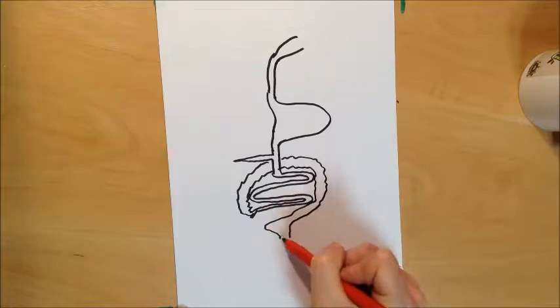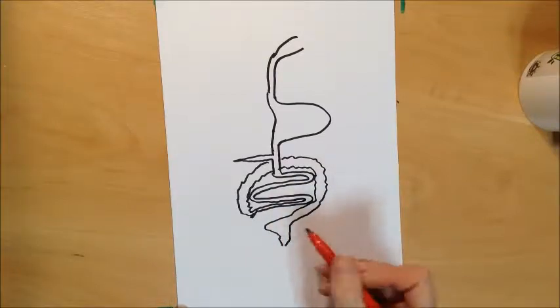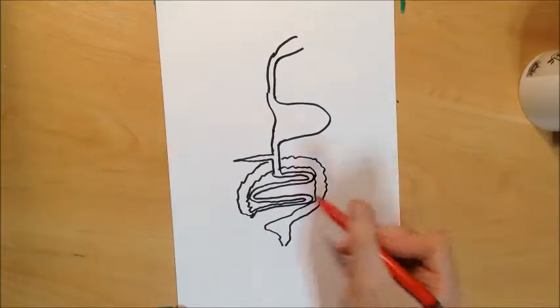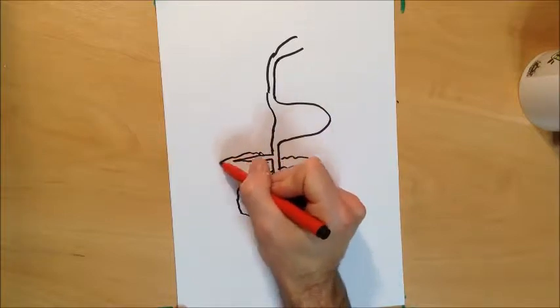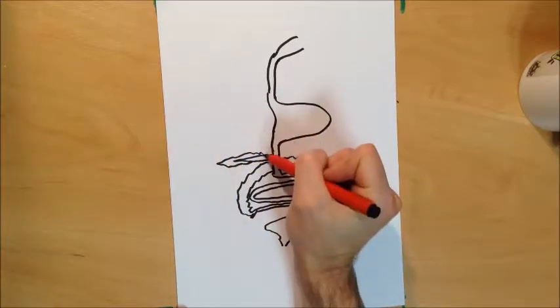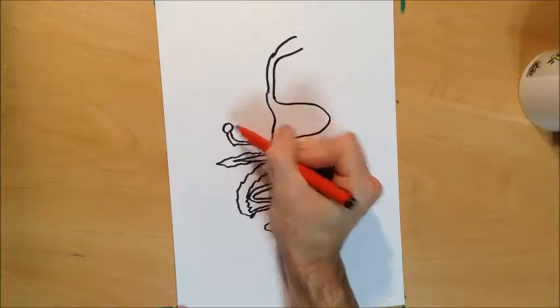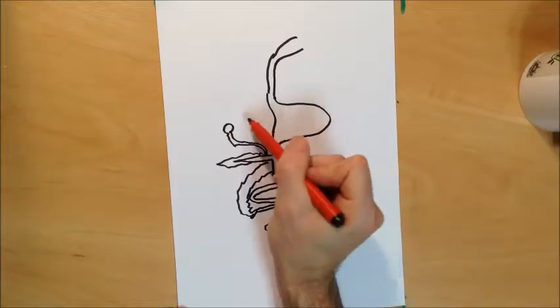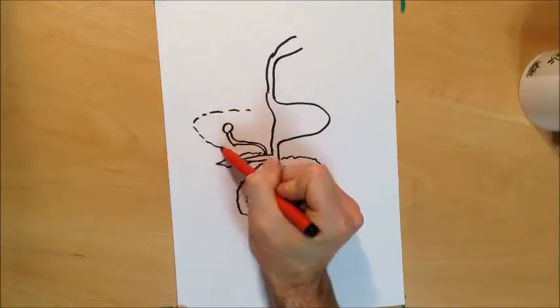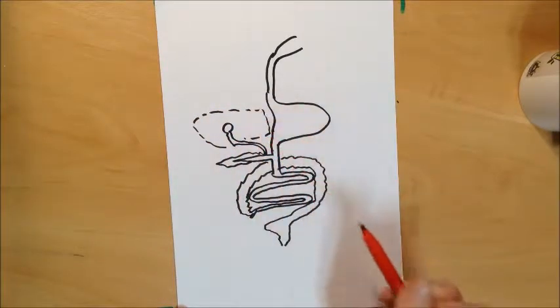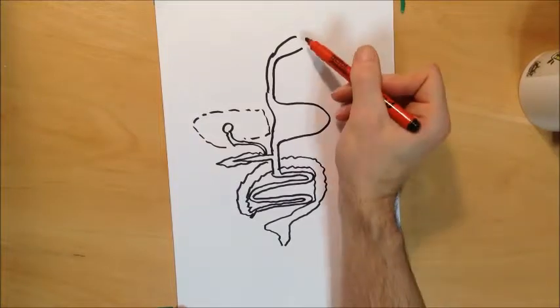And then the rectum. And then finally the anus at the bottom of the diagram. Quite appropriate that the anus is at the bottom. I'm just going to add a few other parts there. I've just drawn the gallbladder and the pancreas in there, and then the dotted line that I've drawn there represents the liver. So we'll label it up.